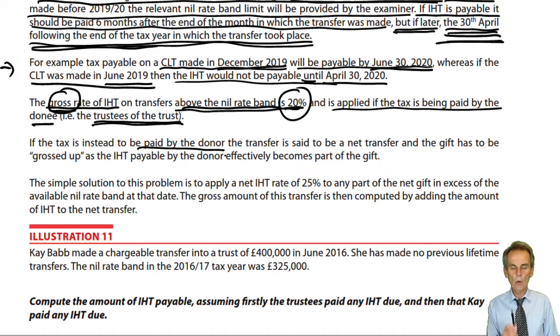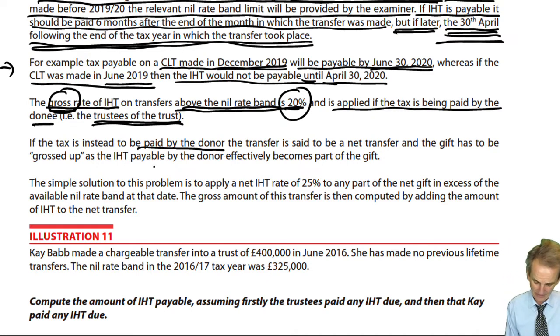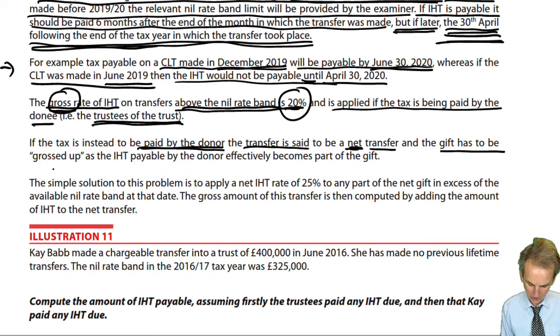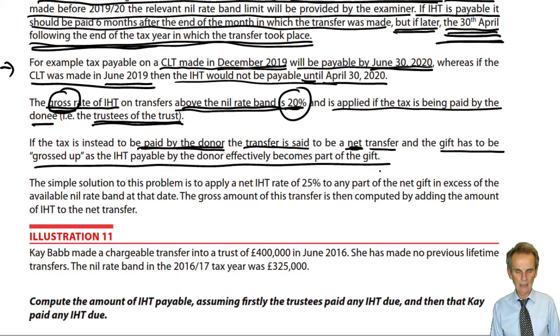Now then, on any CLT we need to recognise who has paid the tax to know whether we're dealing with what we refer to as a gross transfer or as a net transfer. If the tax is instead to be paid by the donor, the transfer is said to be a net transfer, and the gift has to be grossed up, as the IHT payable by the donor effectively becomes part of the gift. Let me break that sentence down.